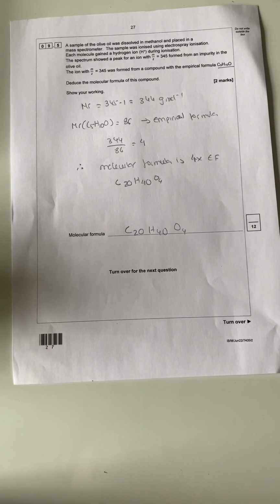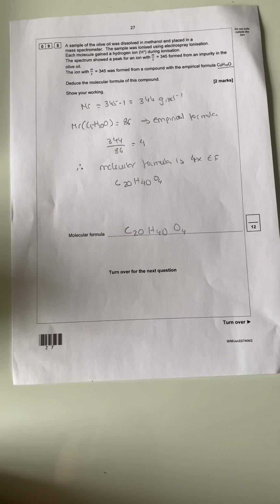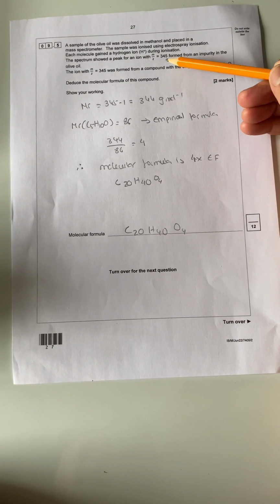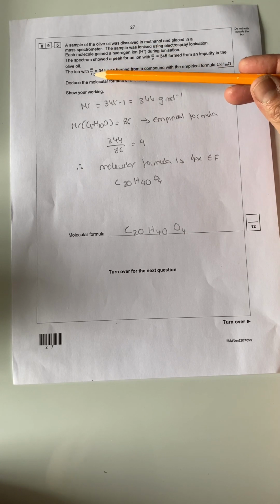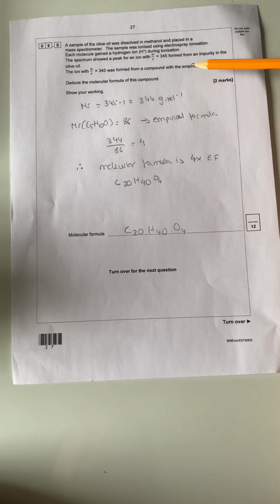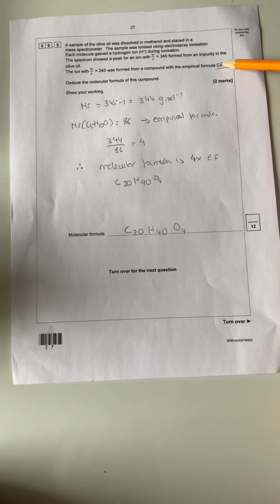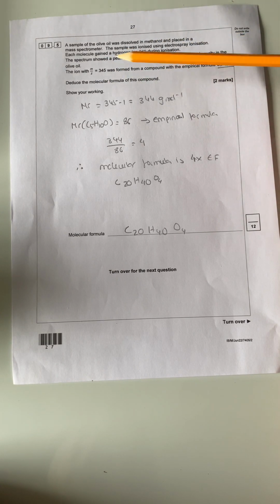Question 9.5. A sample of olive oil was dissolved in methanol and placed in a mass spectrometer. The sample was ionised using electrospray ionisation. Each molecule gained a hydrogen ion during ionisation. The spectrum showed a peak of an ion with m/z 345 formed from an impurity in the olive oil. The ion m/z 345 was formed from a compound with empirical formula C5H10O, which is this one here. Deduce the molecular formula of this compound, showing your working.